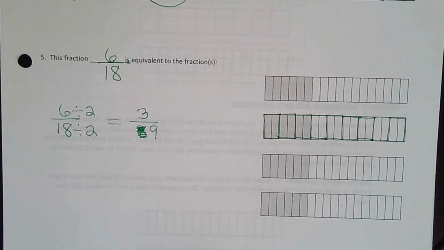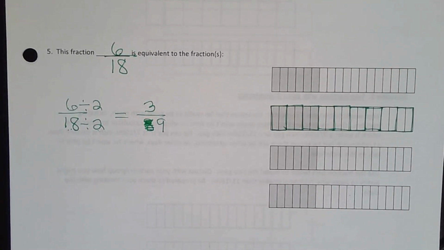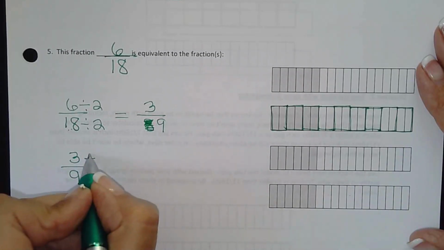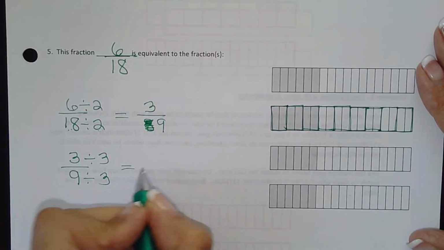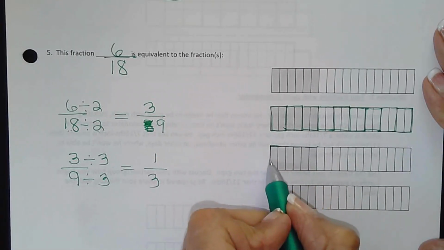But what you should notice is 3/9 is not simplified. They're not even, I'll give you that, but we always have to try 3 next. And 3 goes into both of those. 3 divided by 3, 9 divided by 3 makes it 1/3. So you can see this is indeed 1/3.